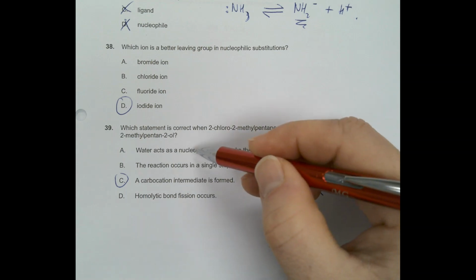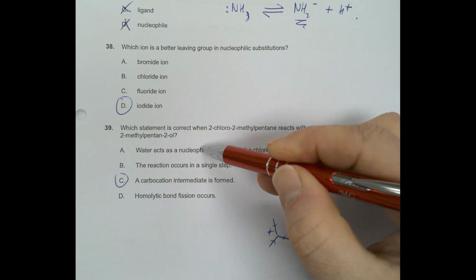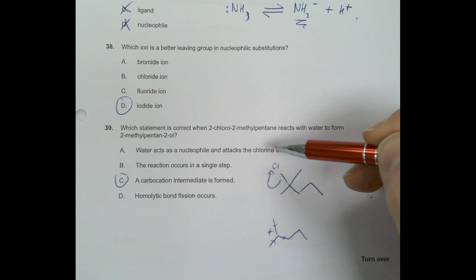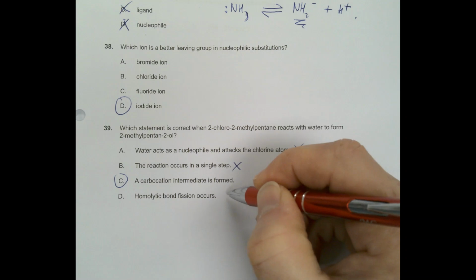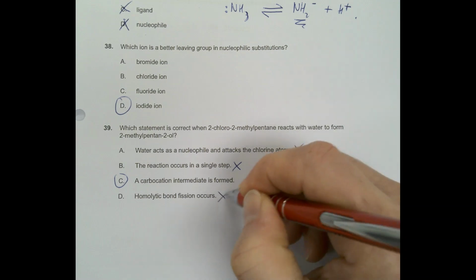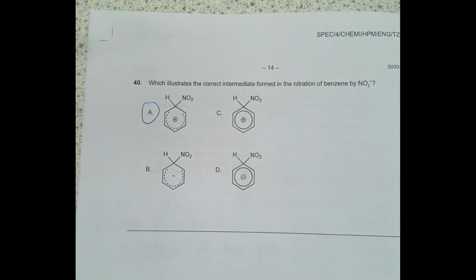Water does end up reacting with the carbocation as a nucleophile, but it doesn't attack the chlorine atom. It's a 2-step reaction, so it isn't that. And homolytic bond fission occurs? No, it's heterolytic, isn't it? So it isn't any of those. Last one, everybody, I think, got it right. And it was A. We've done that pretty recently. That's the intermediate. Done.